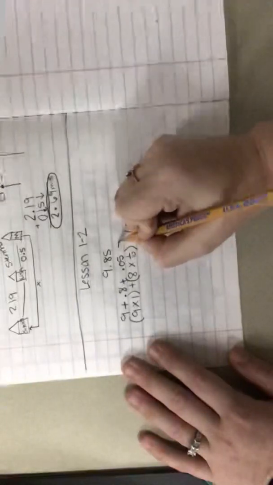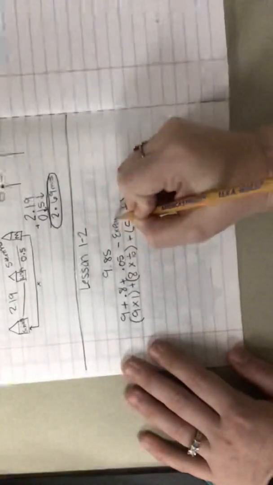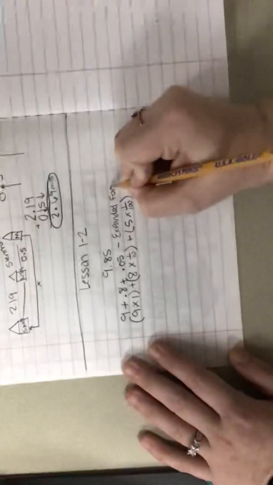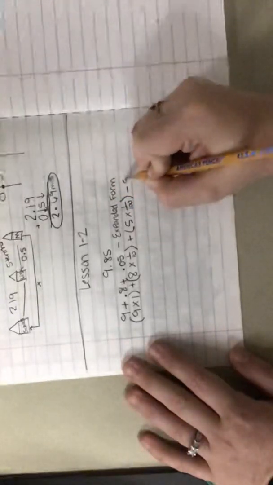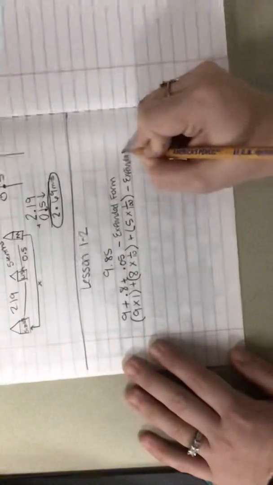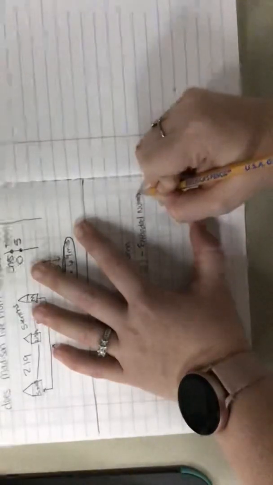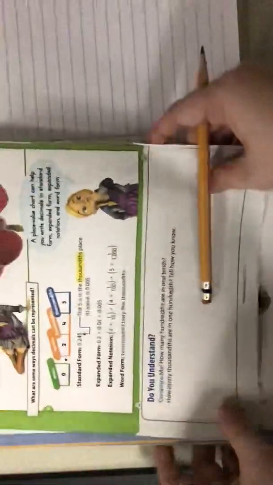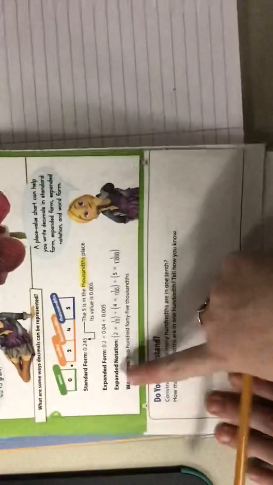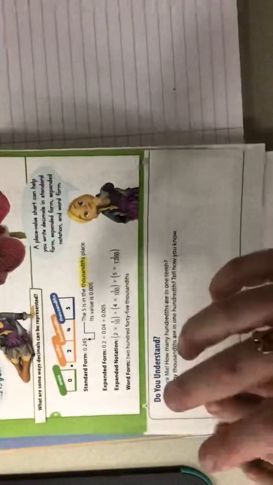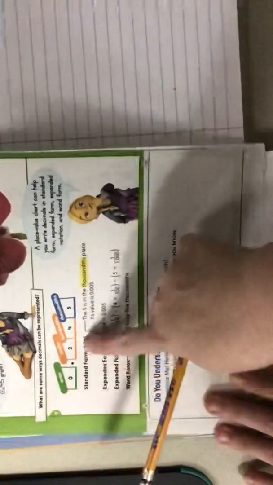So this one is actually going to be the expanded form. And this is going to be the expanded notation. That's also going to be written on the second page. So if you take your packet and you flip it over, you'll see that they did an example for you here as well. And then they even did the word form. So remember, we have it broken out into our place value chart. Now what do you see here that's different from what we just did?